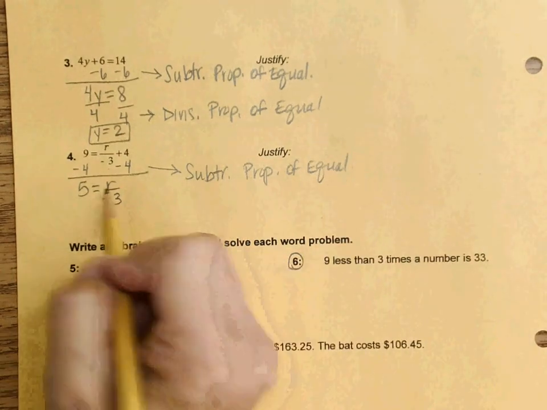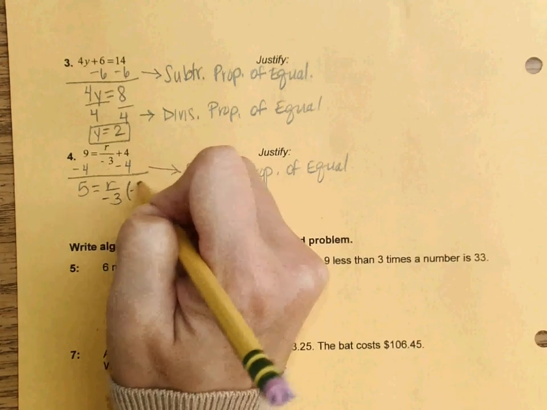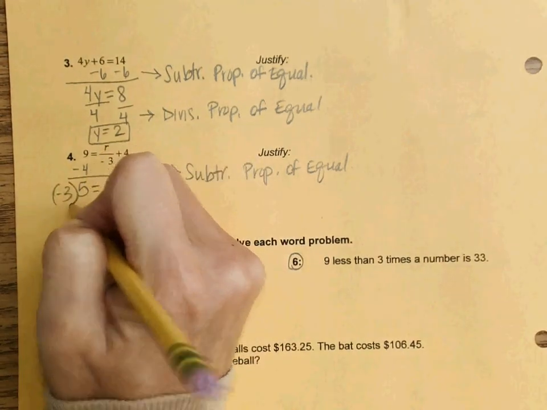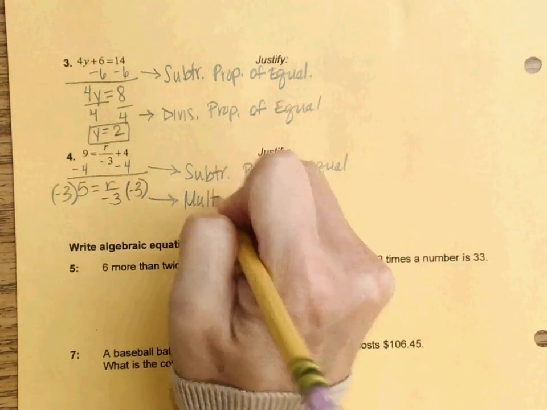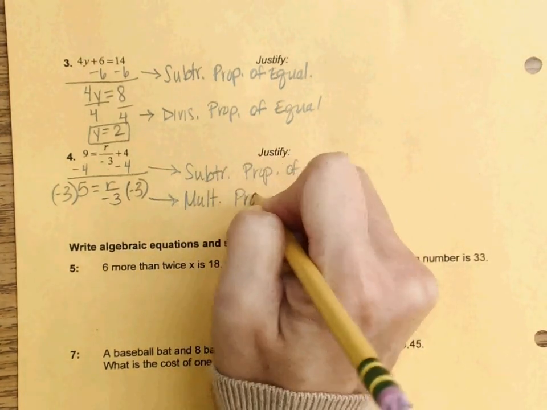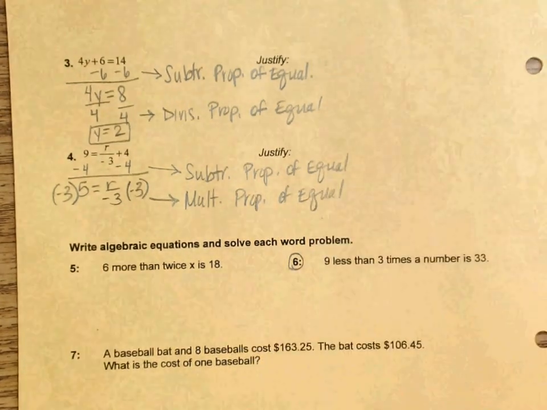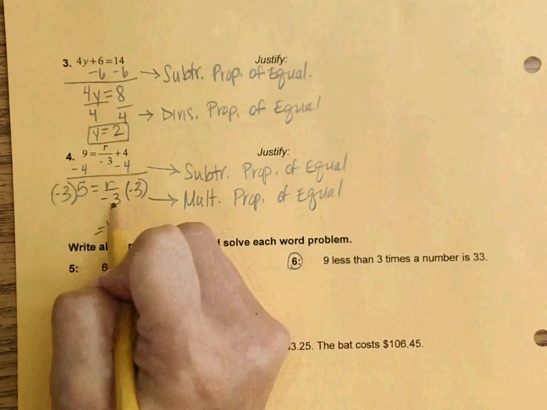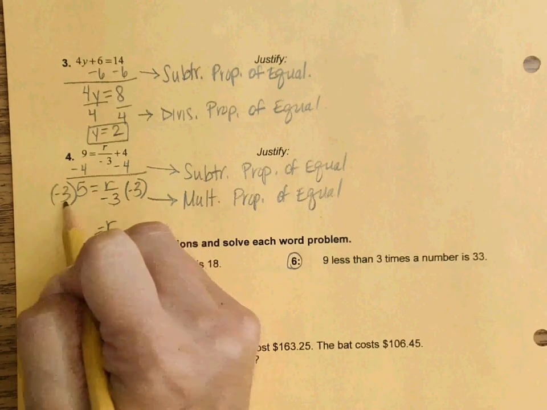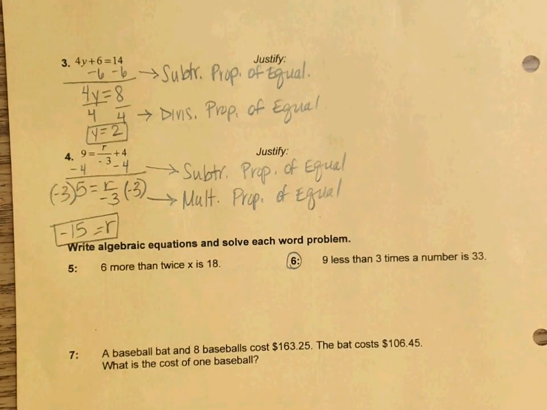And so my last step here to solve for r, the inverse operation is to multiply. I'm going to multiply both sides by a negative 3. When I multiply both sides, I use the multiplication property of equality. Then to finish this one up, because negative 3r divided by negative 3 is a positive r, and then on the other side I have negative 15 for my final answer. All right, that's it for justifying.